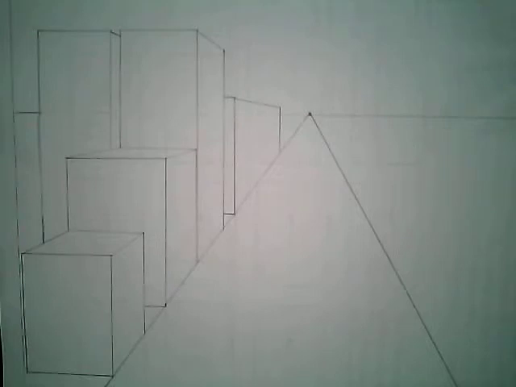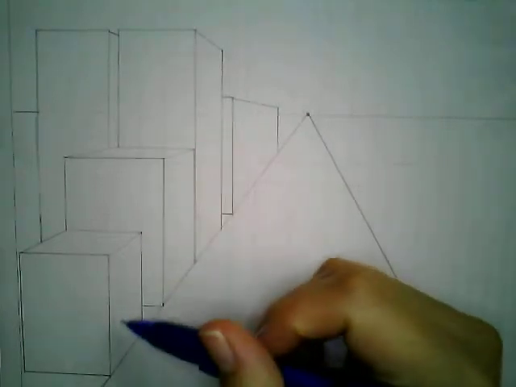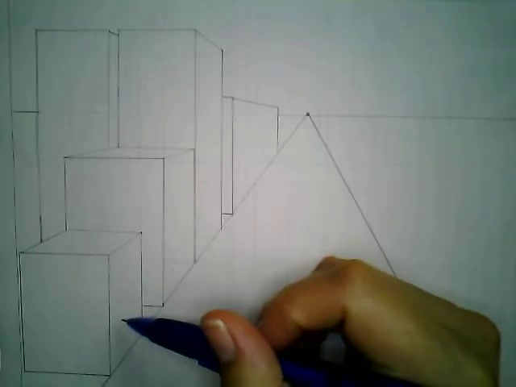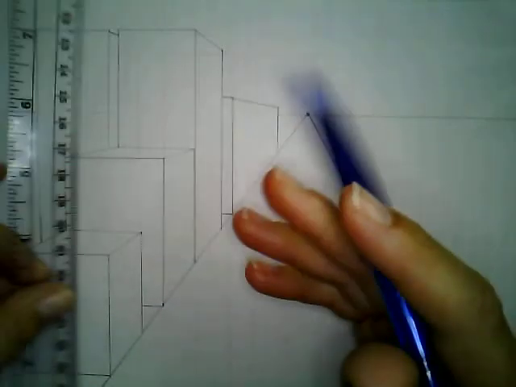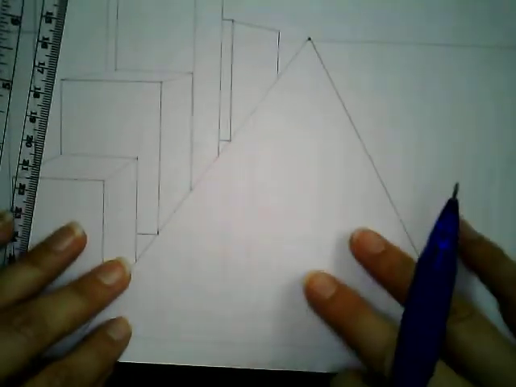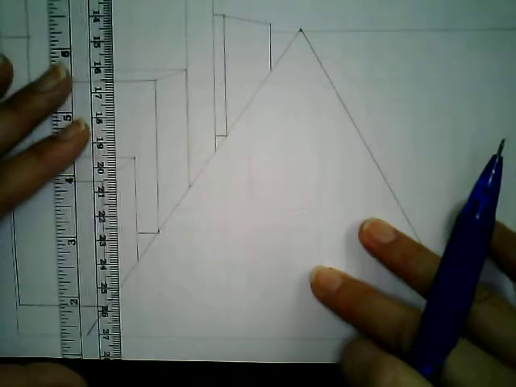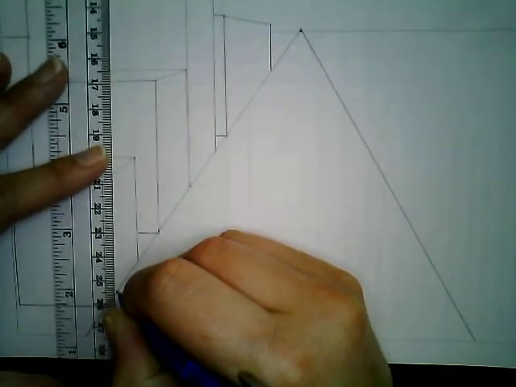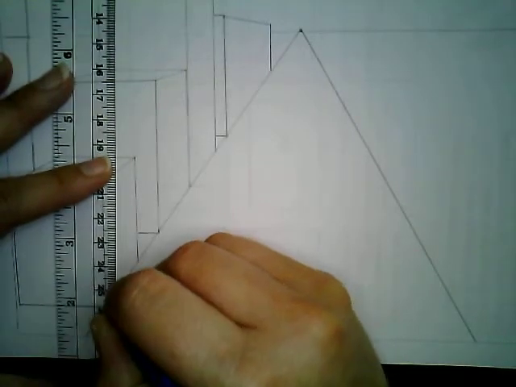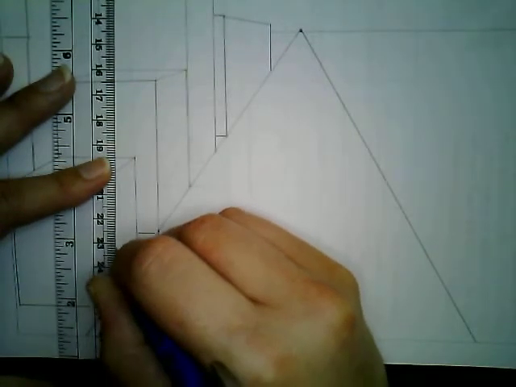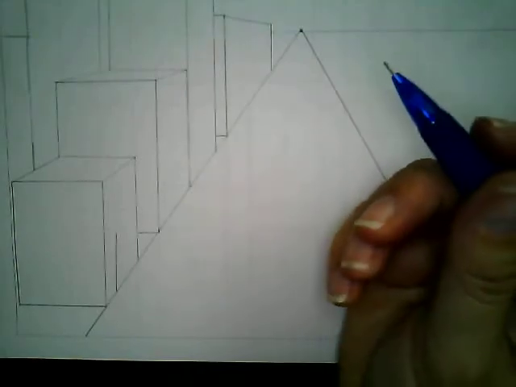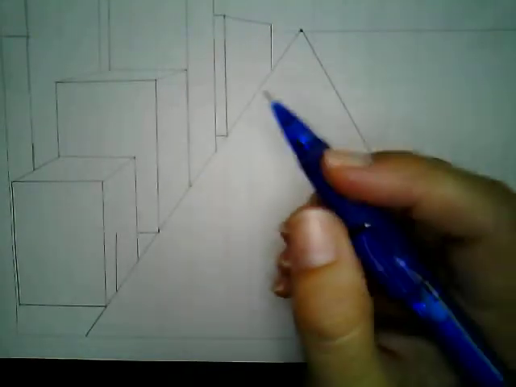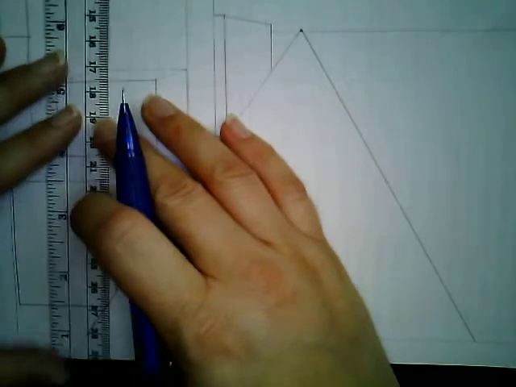So let's do the doors. For your doors, I'm going to start by doing a door on this first building. I'm going to line up my ruler vertically. You need to line it up to the bottom. I'm going to draw a line vertically that's going to show me the height of my door. My line looks a little crooked. Let me check on that.